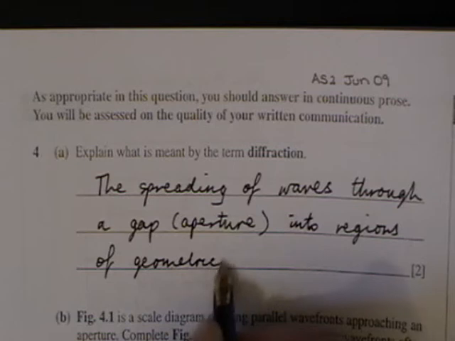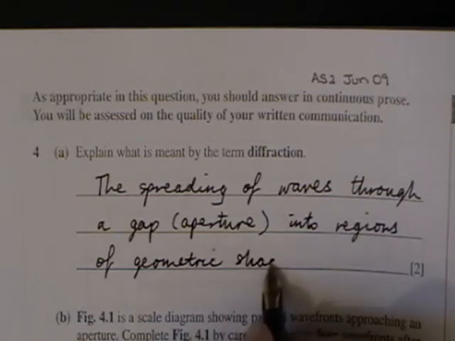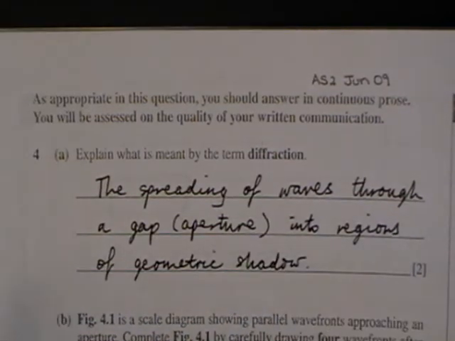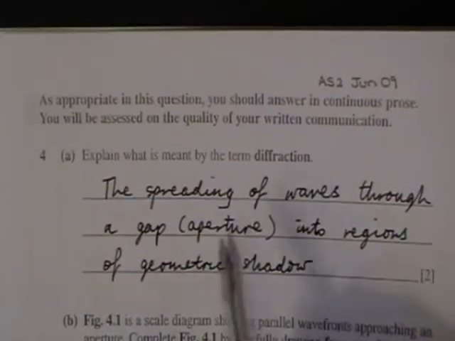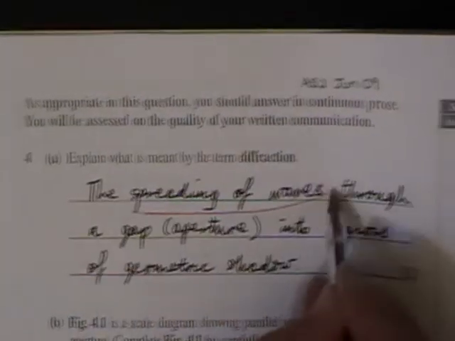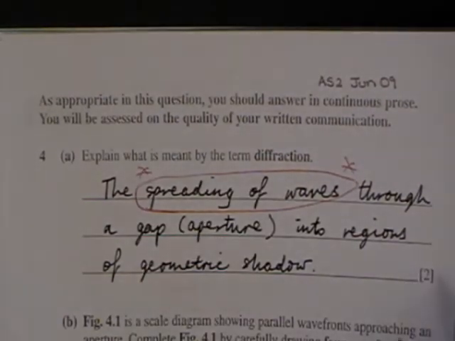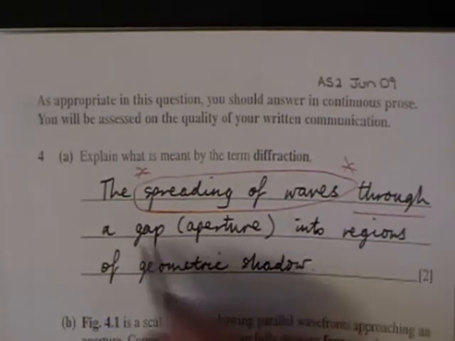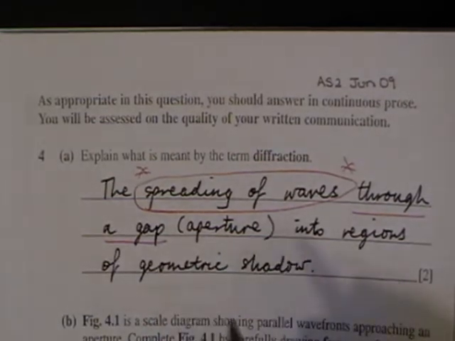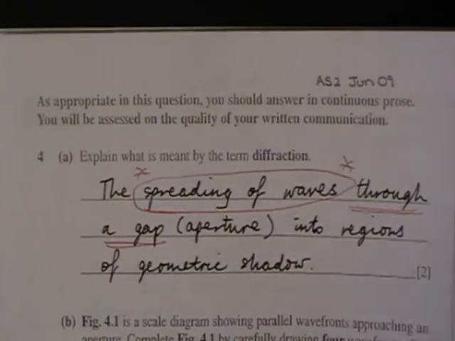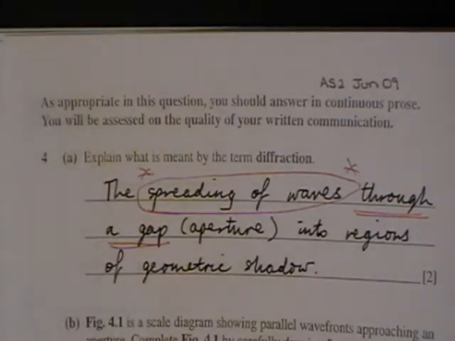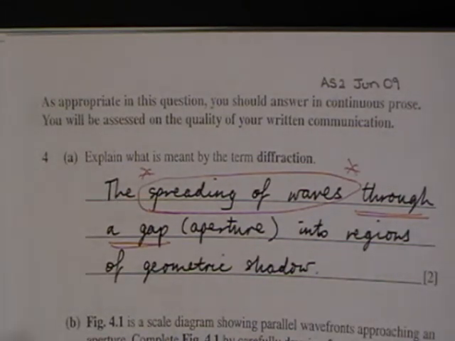But again, the minimum that the examiner is looking for is it's the spreading of waves. That's what we mean by diffraction. It's the spreading of waves, and then it's through a gap. Okay, so that is important. It only happens through a gap, or I suppose around obstacles would be acceptable there as well.